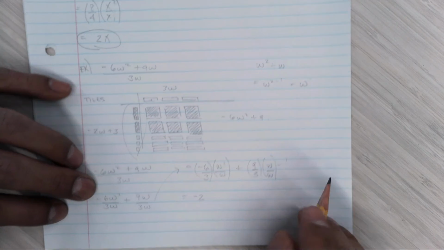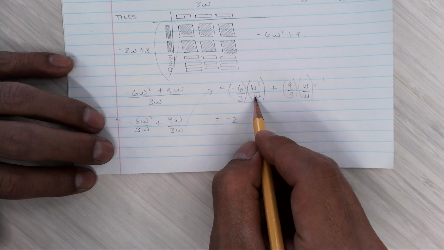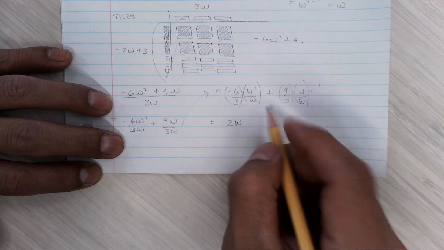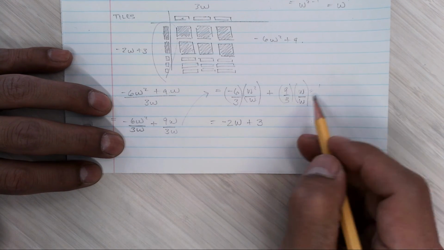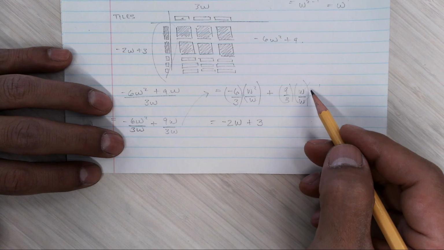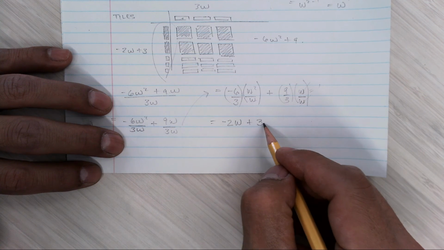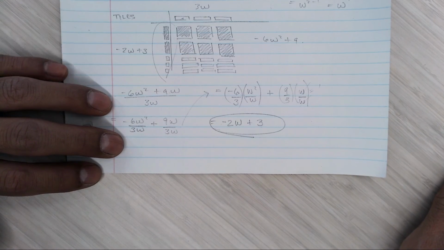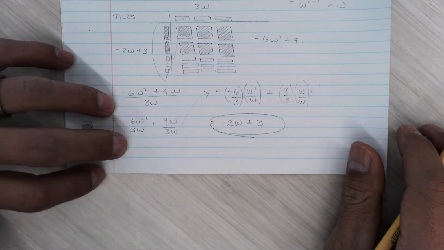Okay? And so that's what we get here. w squared divided by w is just w. 9 divided by 3, that's just 3. And again, this w divided by w just disappears because anything divided by itself is just equal to 1. So what's 3 times 1? It's 3. So that's why I don't bother writing anything else. So this is our final answer for that. Okay?